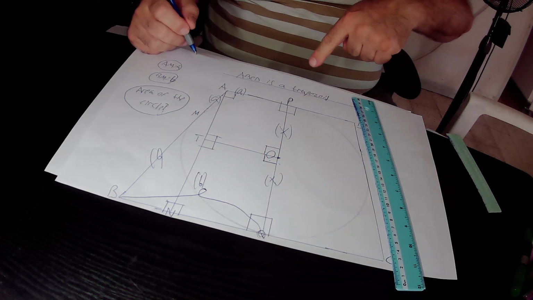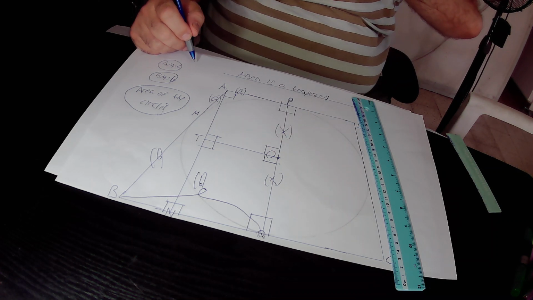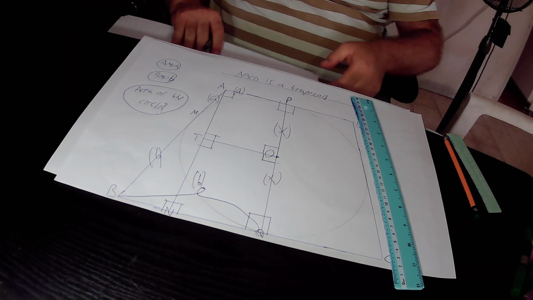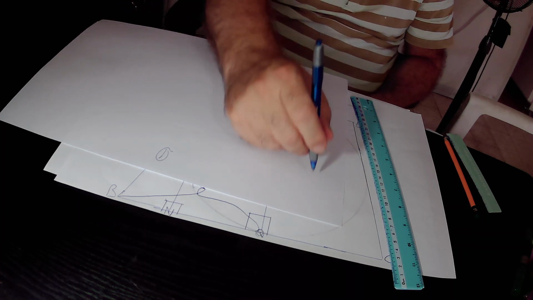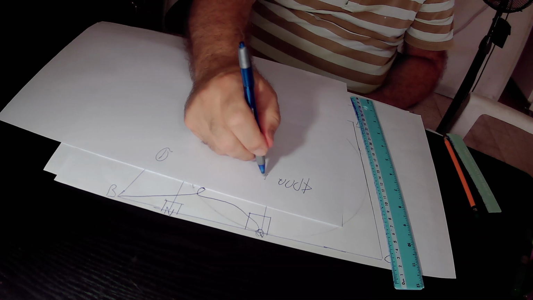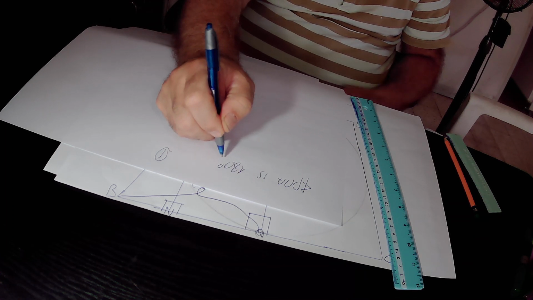So the size of the big angle POQ is equal to 90 degrees plus 90 degrees, that is 180 degrees. So I write it down. The big angle POQ is equal to 180 degrees in its size.